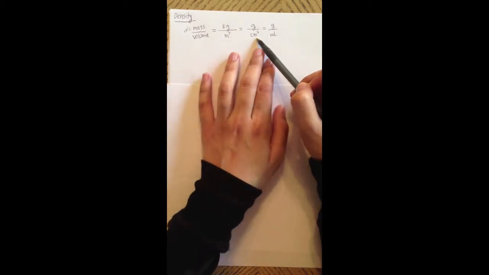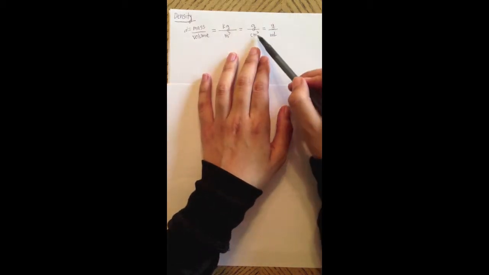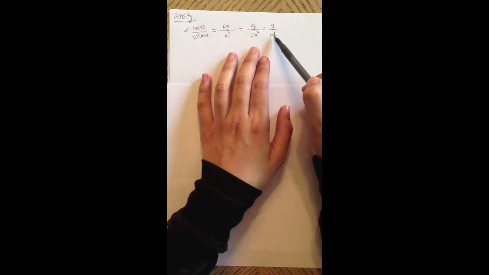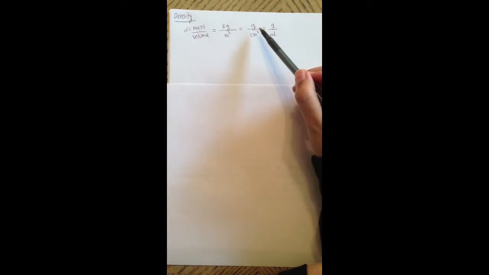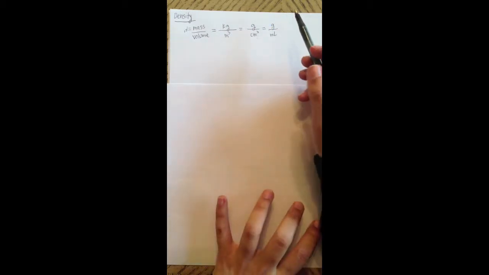And something that you need to know that is very important is that centimeters cubed is equal to milliliters. So if you have units of grams over centimeters cubed or grams over milliliters, those are exactly the same.